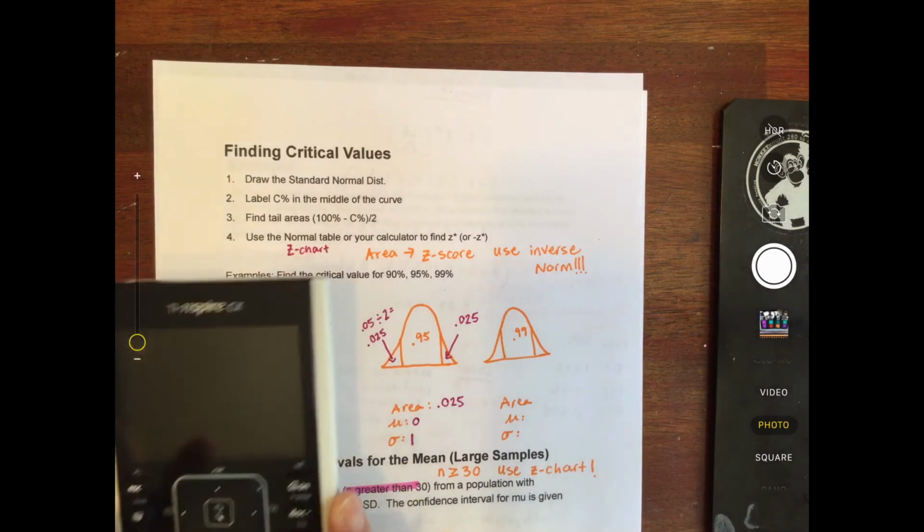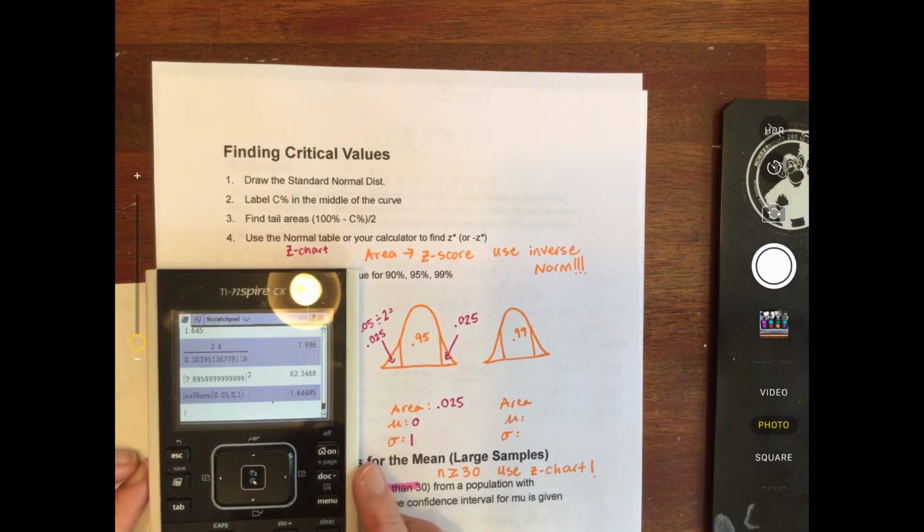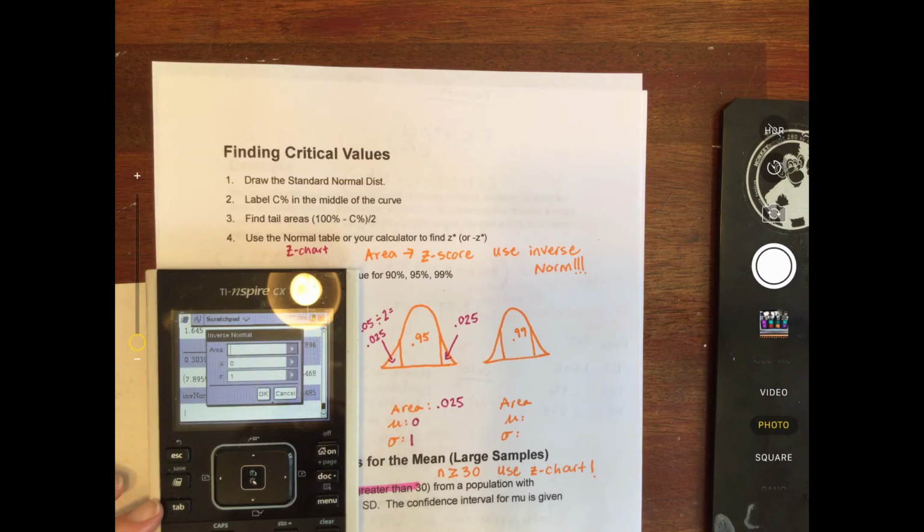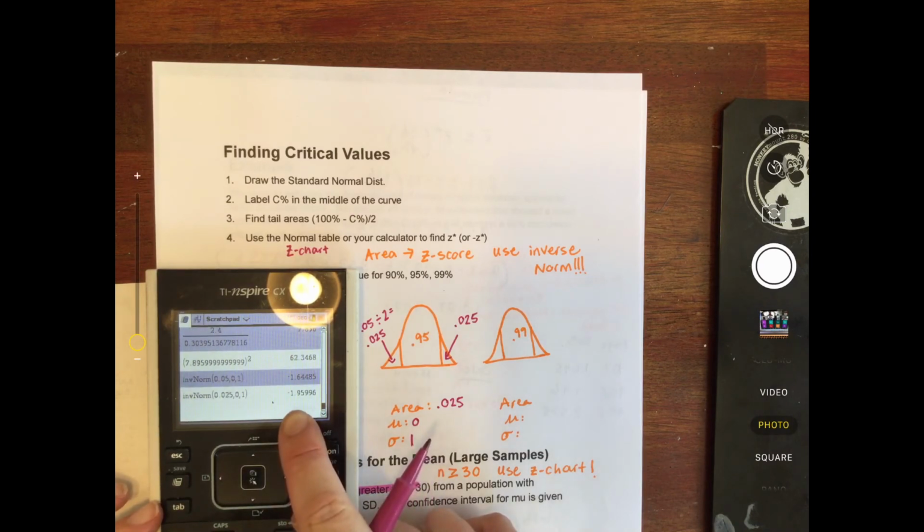So let's go ahead and do that. I'm going menu, probability, distributions, inverse normal. My area is 0.025. Mu is 0, sigma is 1. I press OK, and I get negative 1.959.